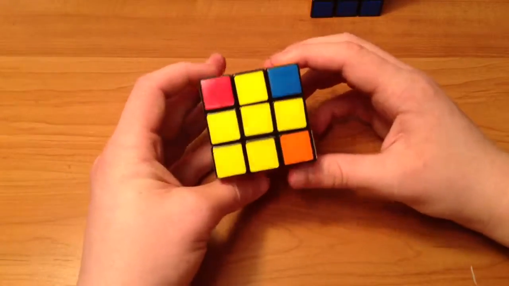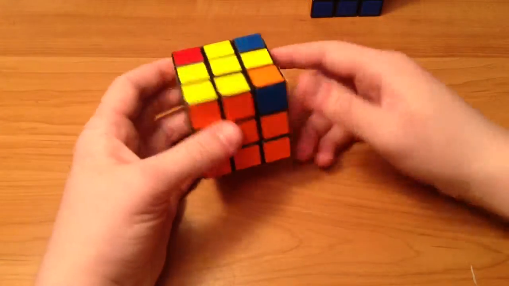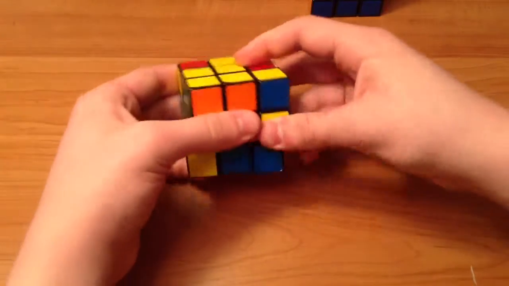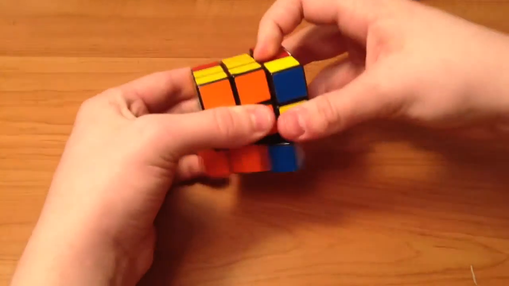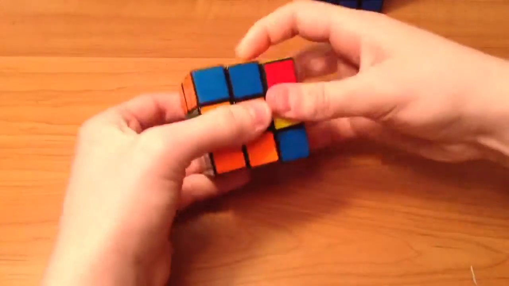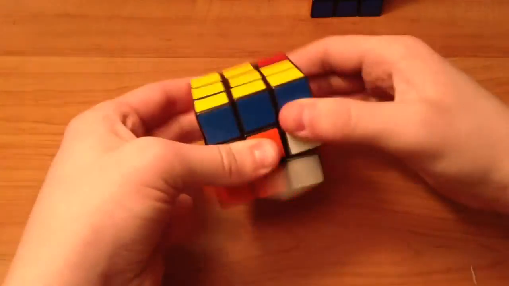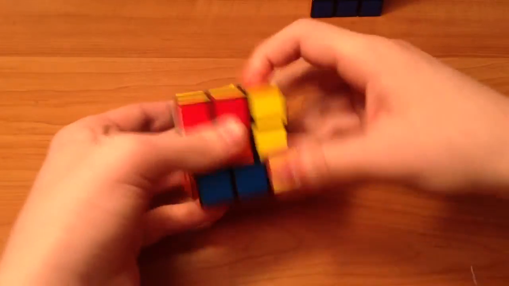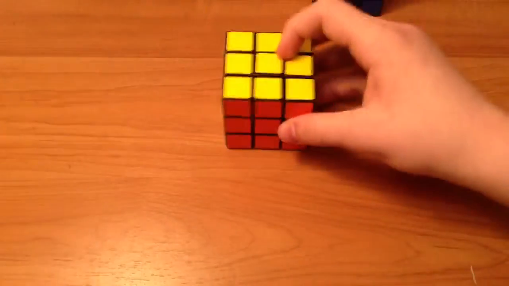And then this one's the first case for 3, which you'll need to do right inverted, down inverted, right, down, right inverted, down inverted, right, down. And then you'll just do it for the other 2 corners. Flip it, and it's solved.